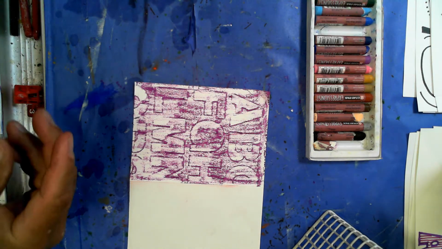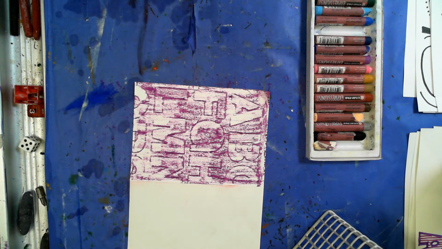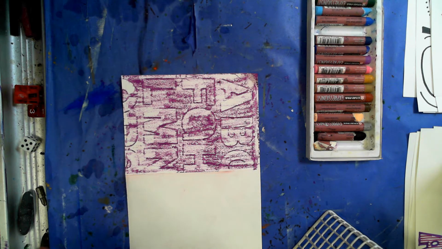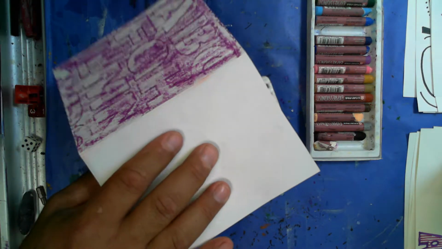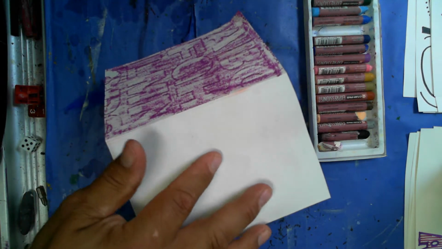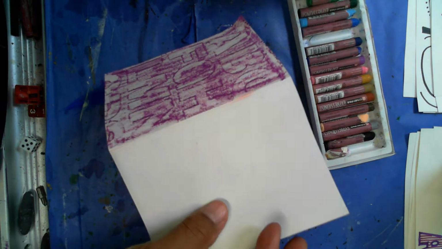Now, you can do rubbings all over the place. One of the coolest places is a graveyard. Graveyards have great rubbing material because you can put the paper right over the name and you can discover all sorts of things.